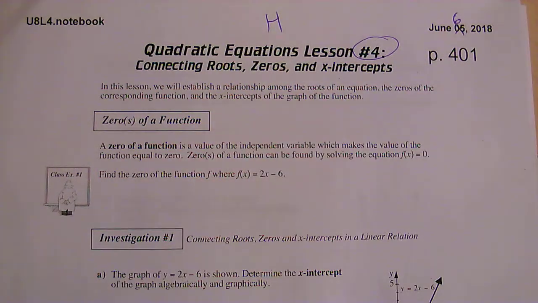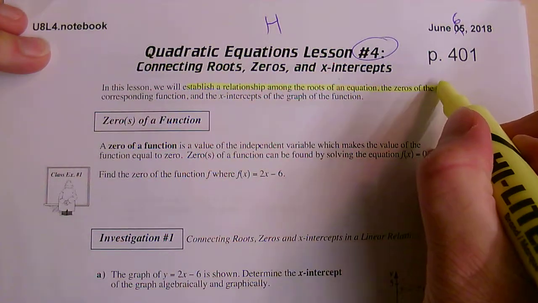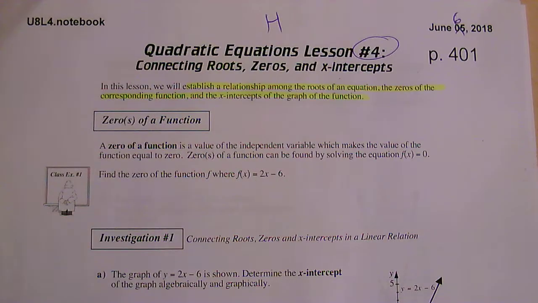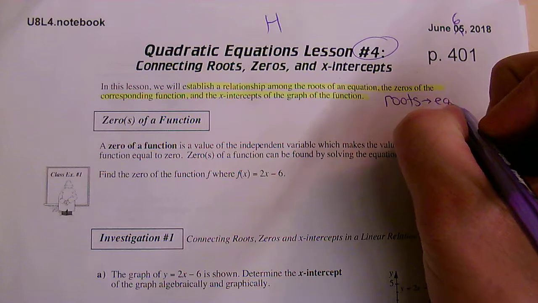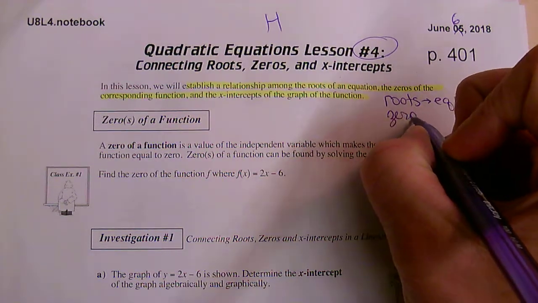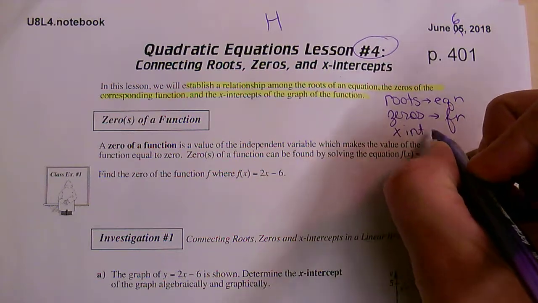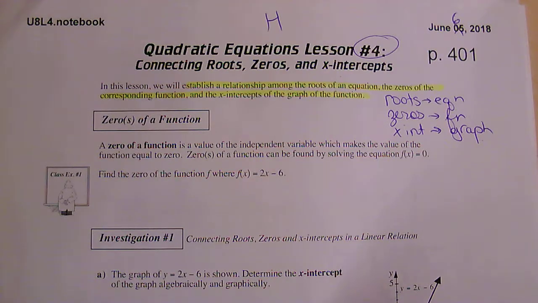So we are going to establish a relationship among the roots of an equation, zeros of a function, and x-intercepts of a graph. They're all going to be the same, but we're going to explore.